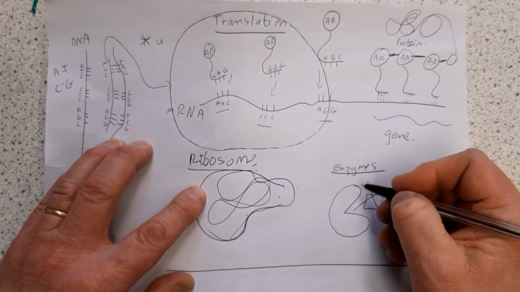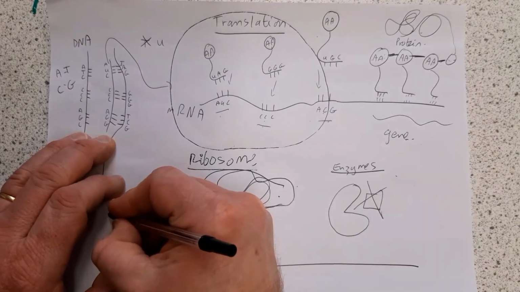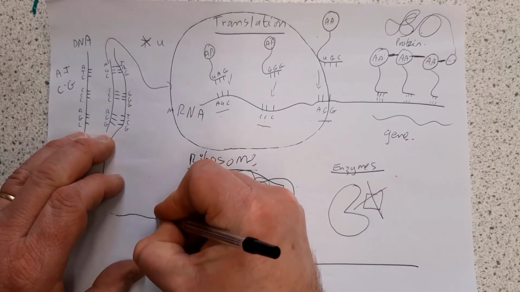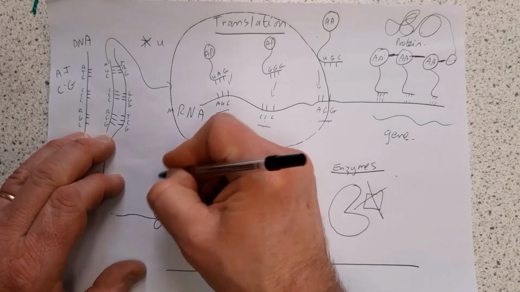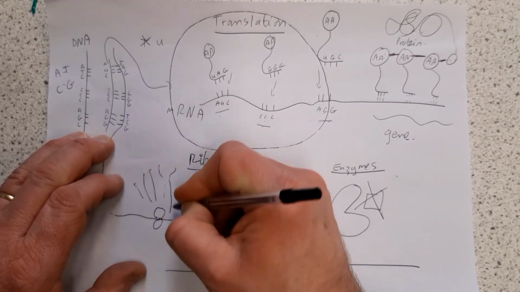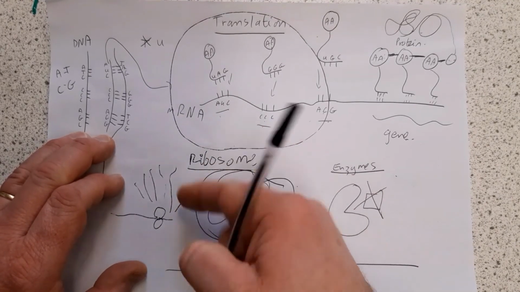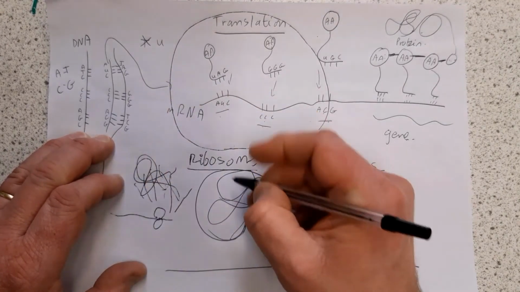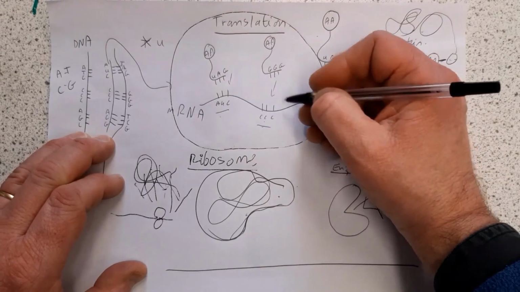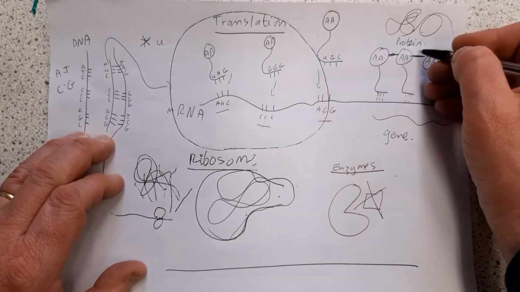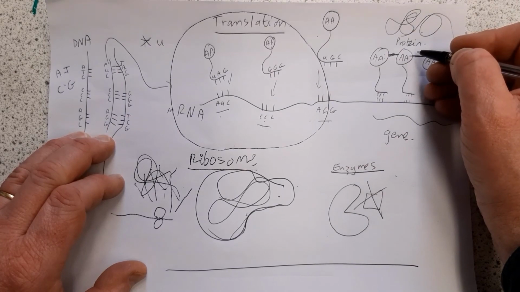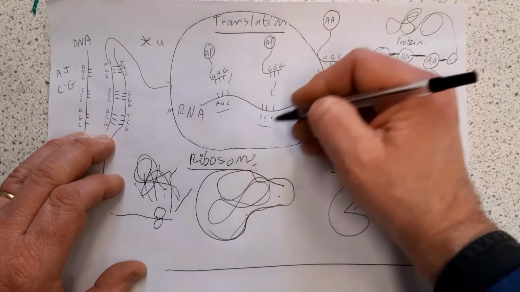So you get the mRNA going in, the ribosome sits on it like that, comes through, and the proteins come out the other side like this. And these then form into the protein. So all of this process of translation from mRNA using tRNA to form proteins takes place inside the ribosome.